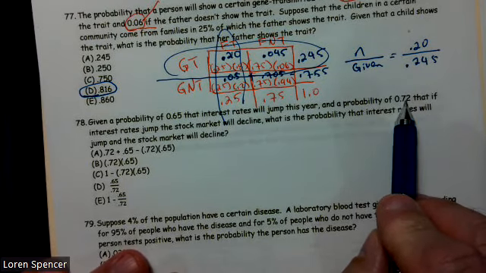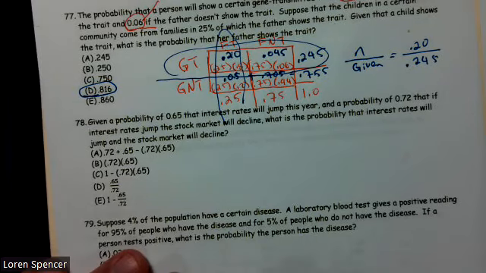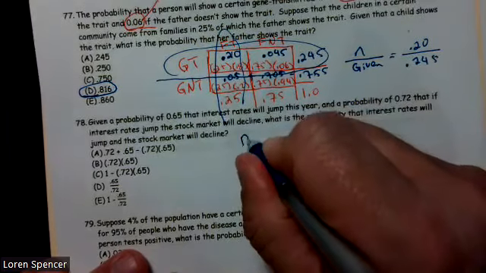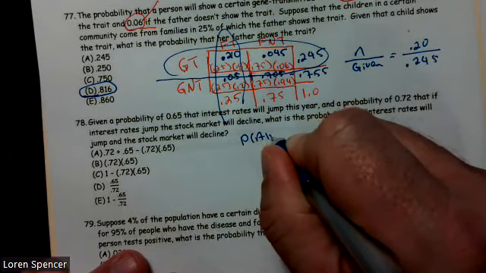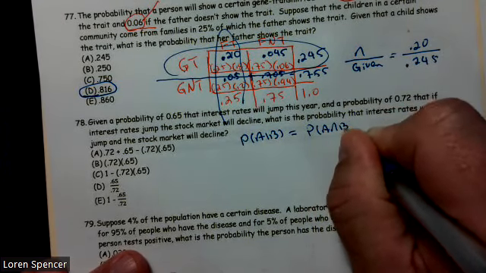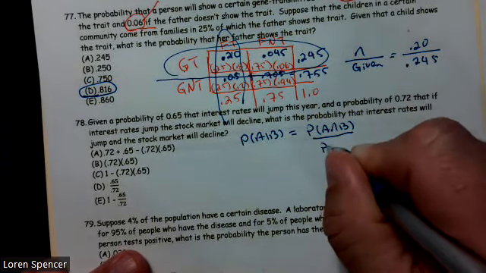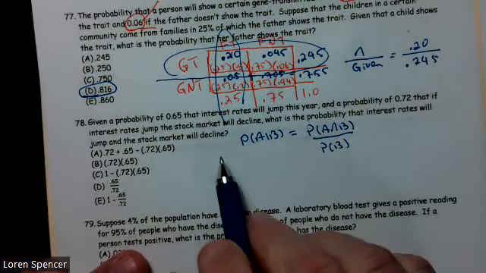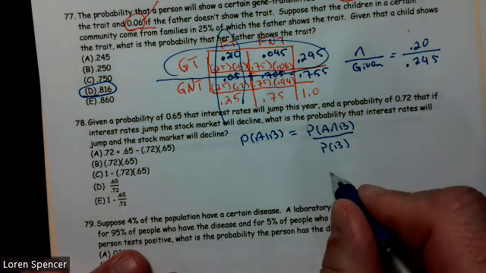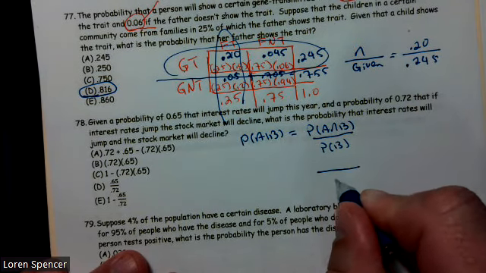So if they jump, this is telling me that given that the interest rate jumps, this is the probability stock market decline. So this is the probability of A given B equals the probability of A and B over the probability of B. So this is my B, which happens to be 0.65.